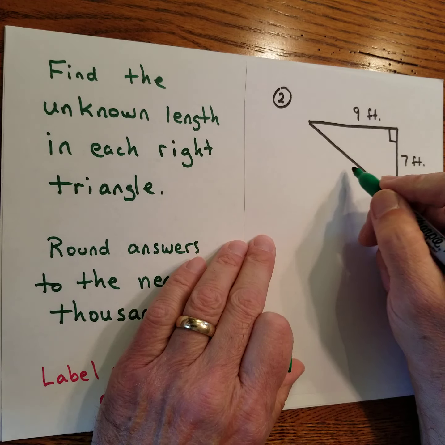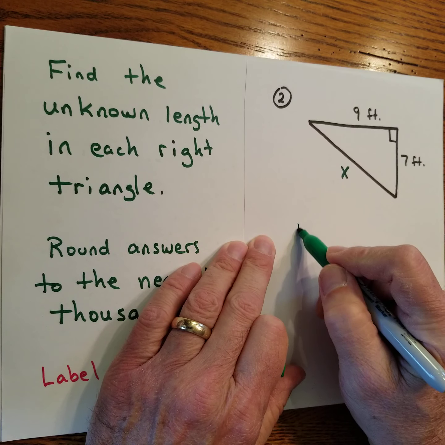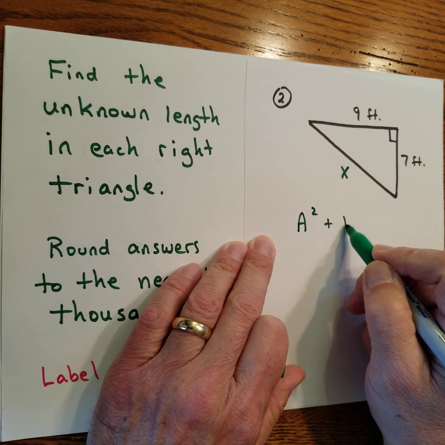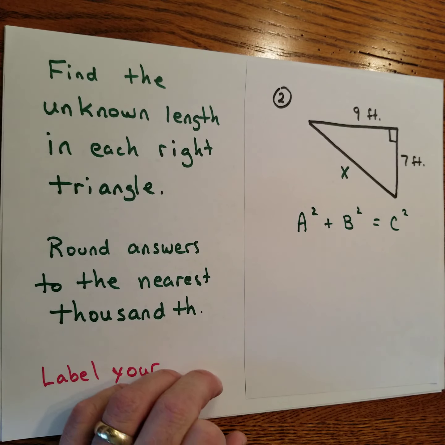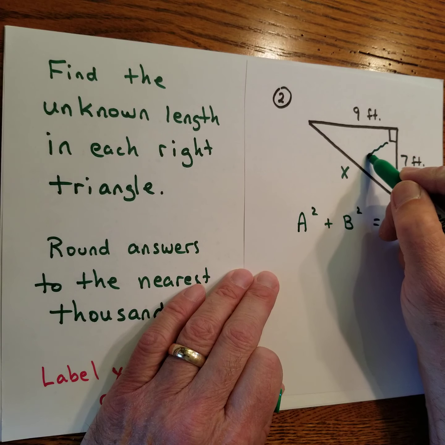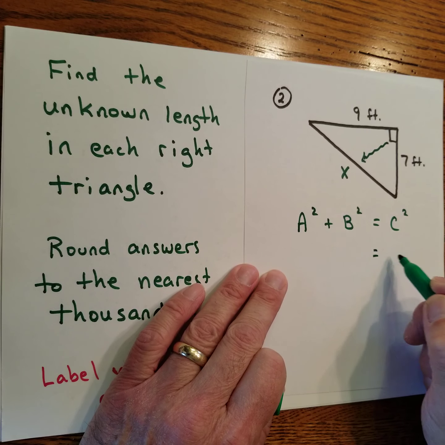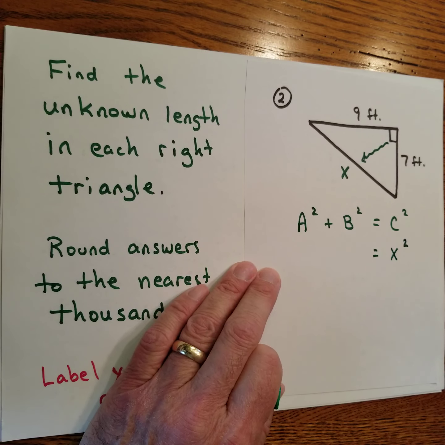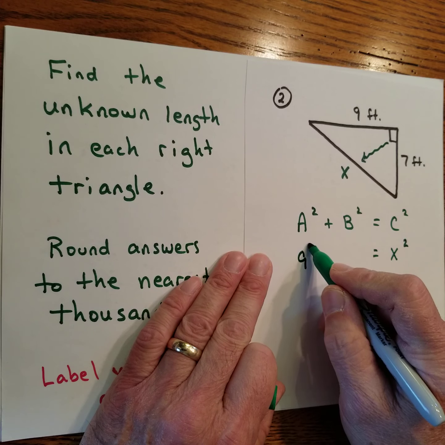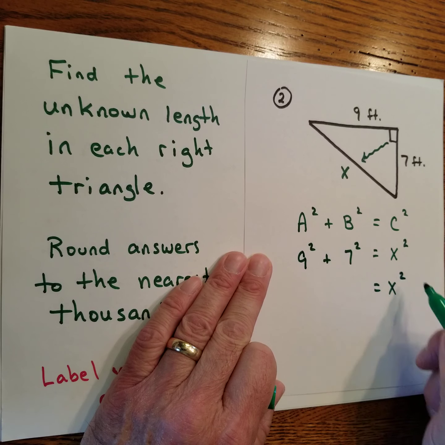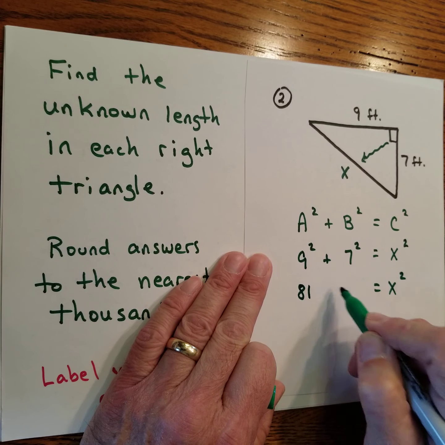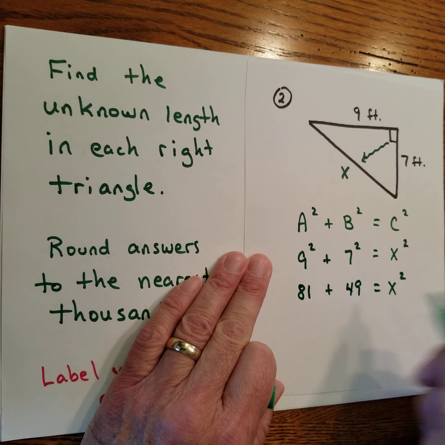Here comes number 2. Here's the side we're looking for. Here's my Pythagorean theorem. The side across from the right angle is x, and that must be plugged in for c. Put the 9 and the 7 in any order you like. 9 squared is 81. 7 squared is 49.